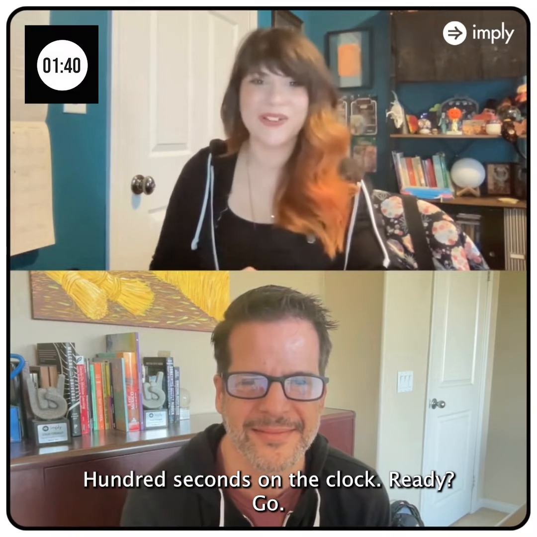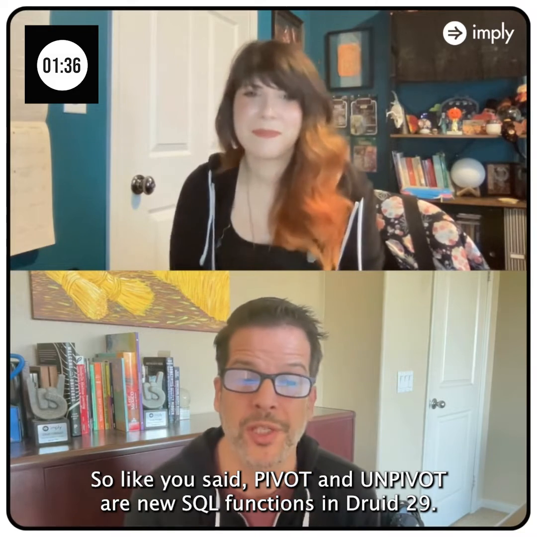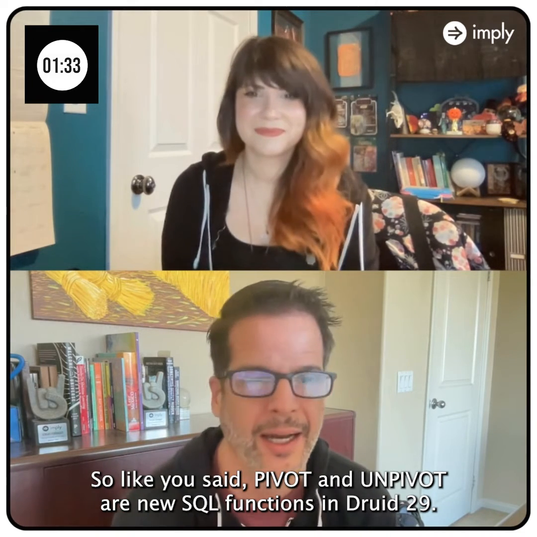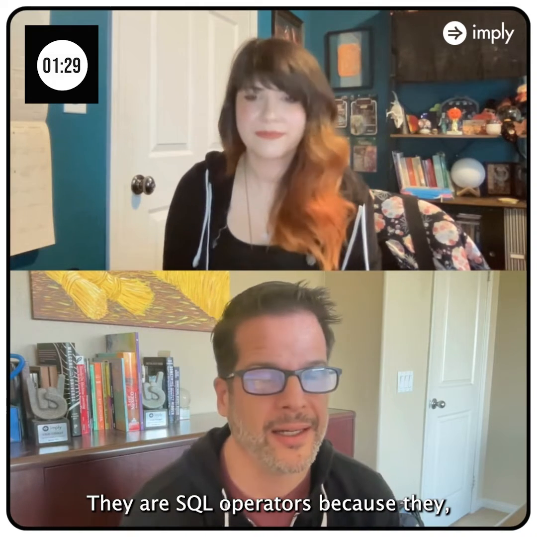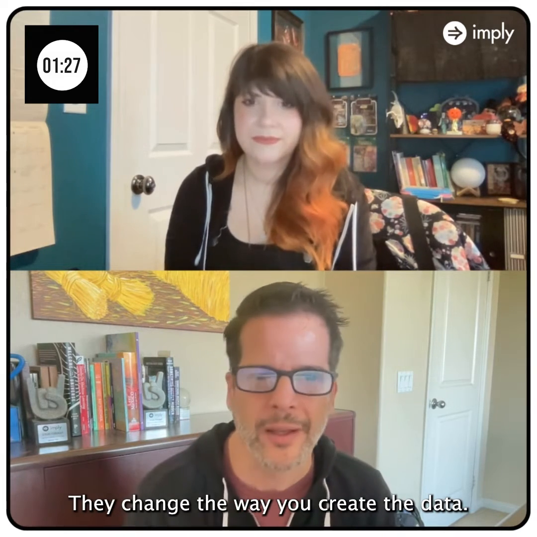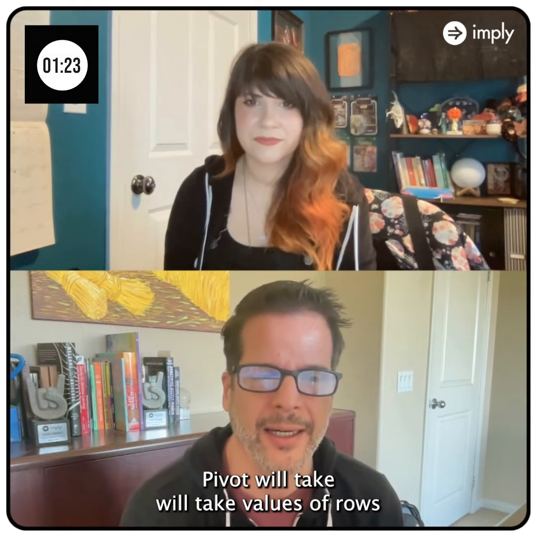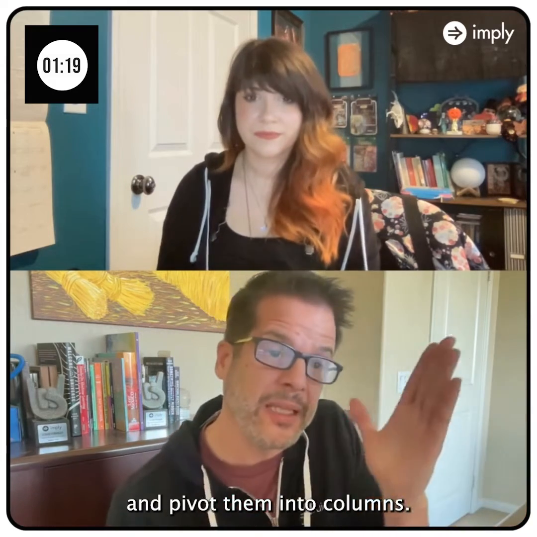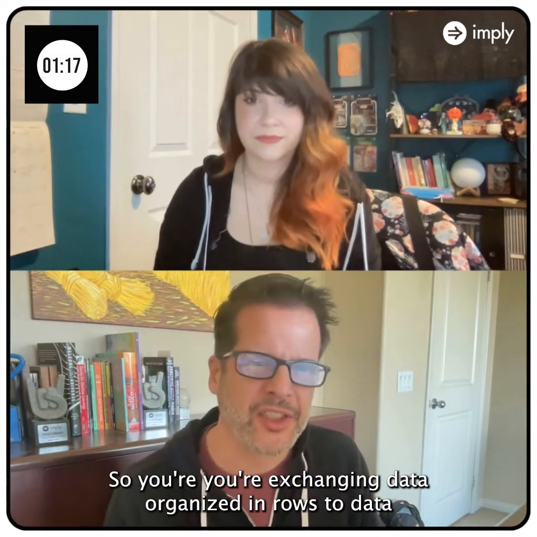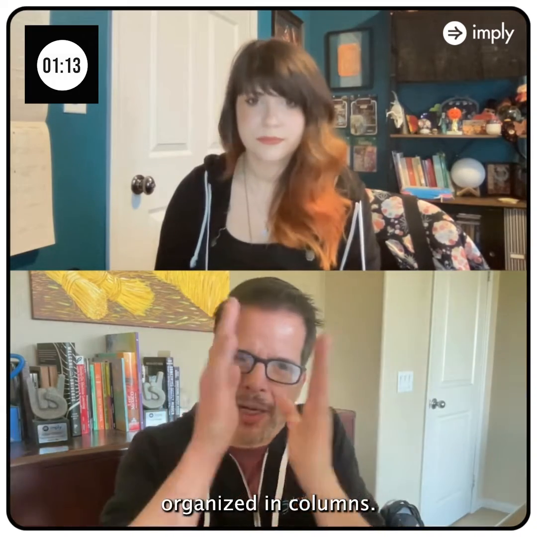Ready, go. All right. So, like you said, pivot and unpivot are new SQL functions in Druid 29. They are, I'd say, SQL operators because they change the way you query the data. And so, pivot. What does pivot do? Pivot will take values of rows and pivot them into columns. So you're exchanging data organized in rows to data organized in columns.